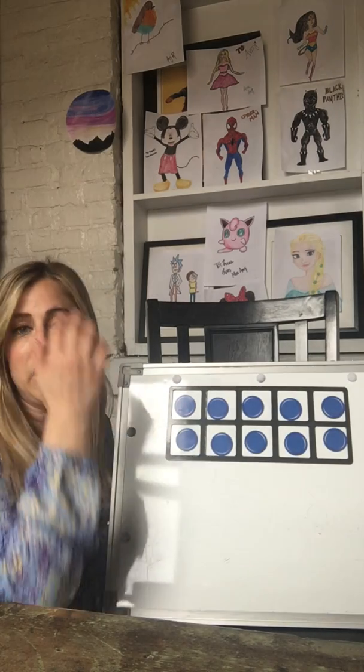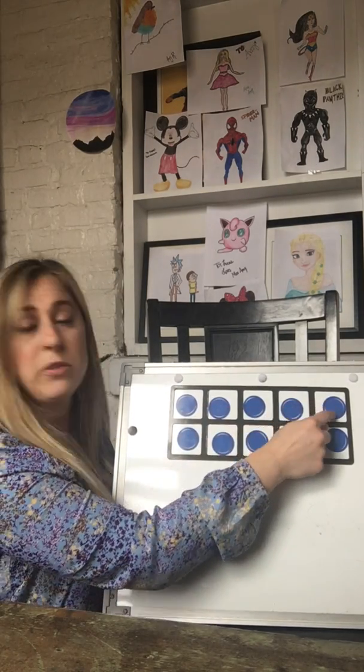This is something super easy you can make at home. You can just draw it on a piece of paper and use different materials you want as the counters, okay?